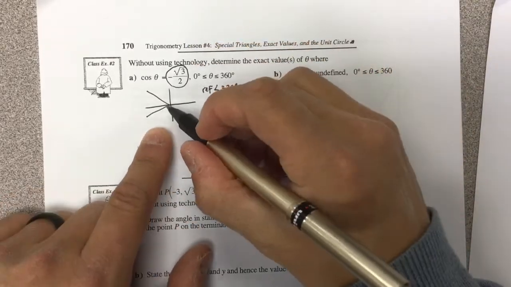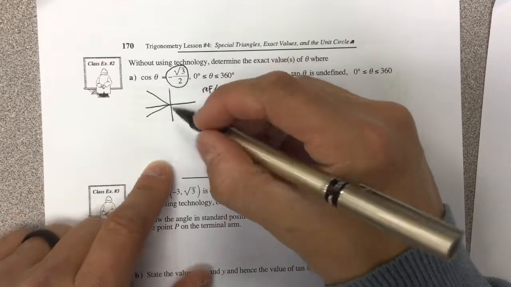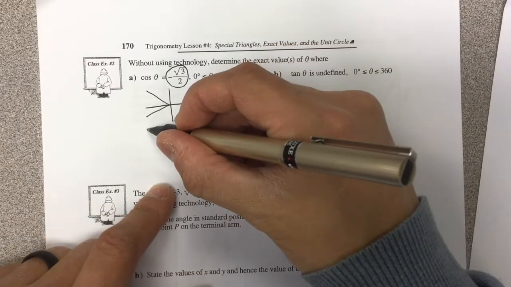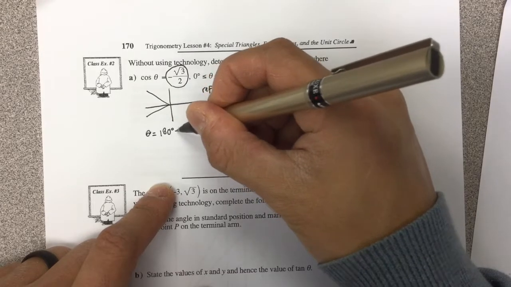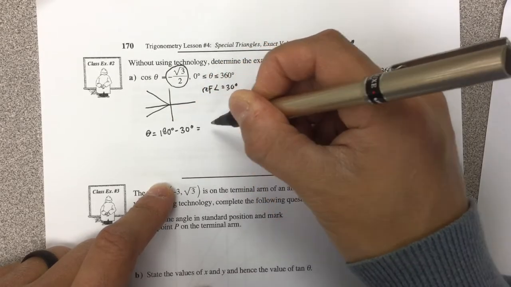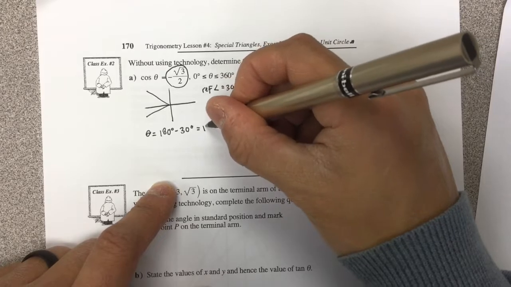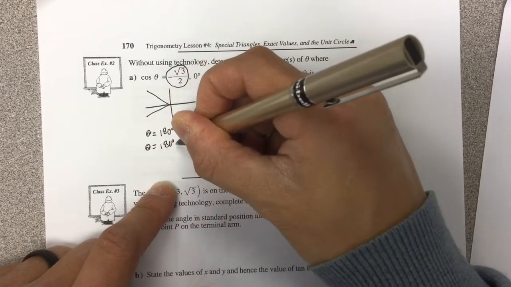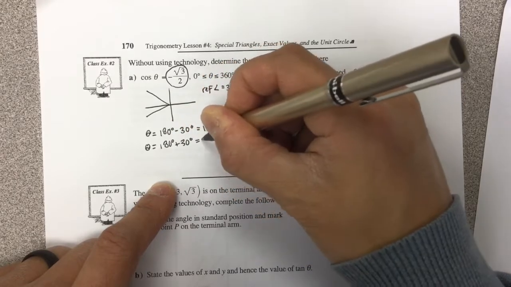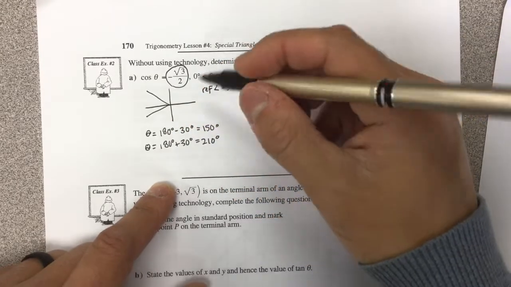Now, since it's in either quadrant 2 or 3, then my angle for theta is going to be 180 degrees minus 30 degrees, which would give me 150 degrees, and also 180 degrees plus 30 degrees, which would give me 210 degrees.